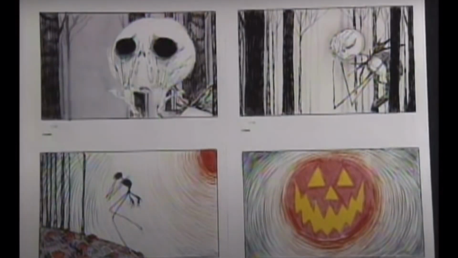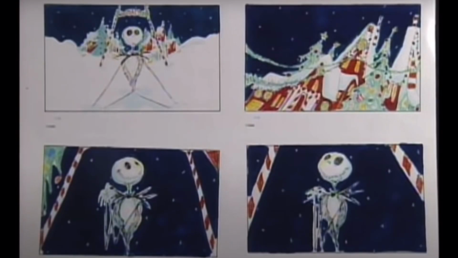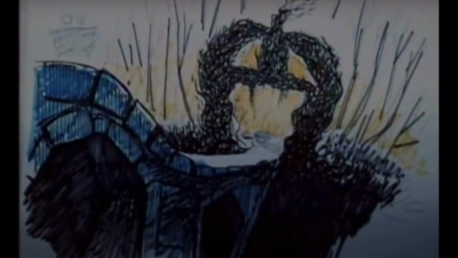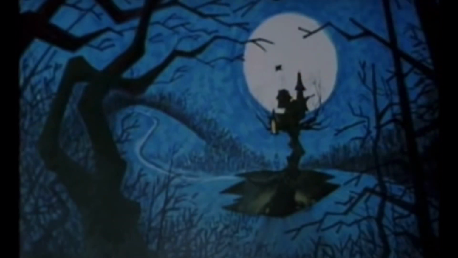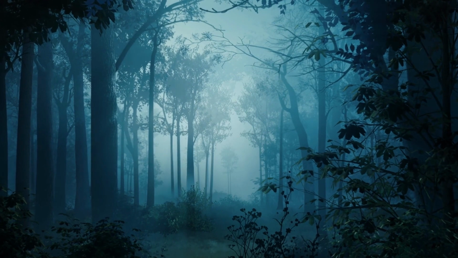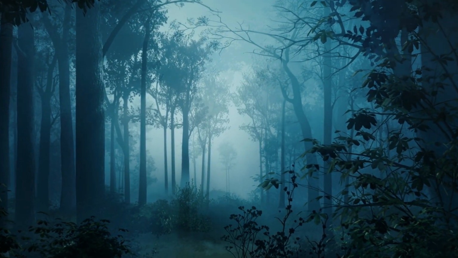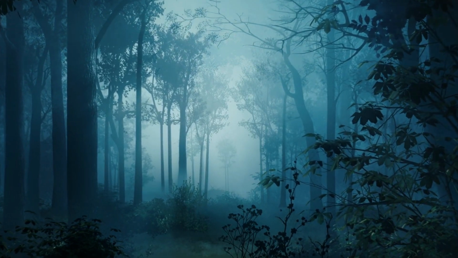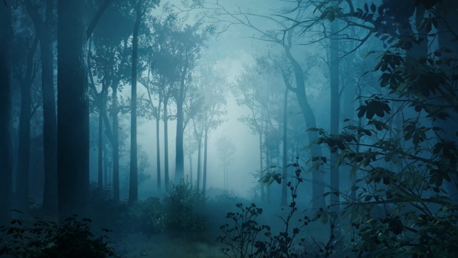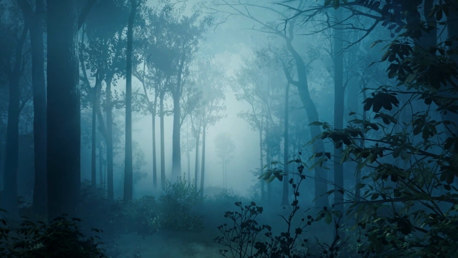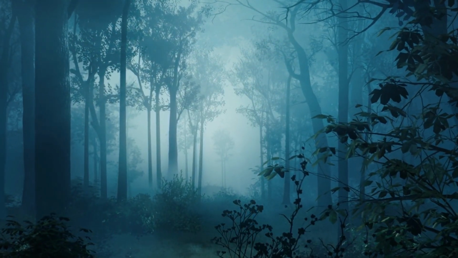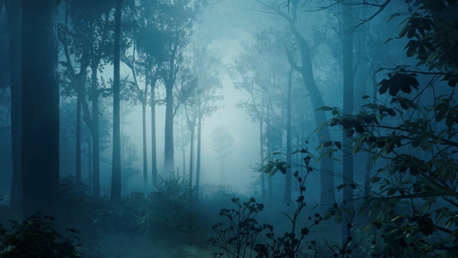Set design. Designing a set for stop motion animation involves careful planning and attention to detail. Consider the location or environment where your story takes place. It could be a room, a forest, a cityscape, or any other imaginative world. Visualize the key elements and features that define the setting.